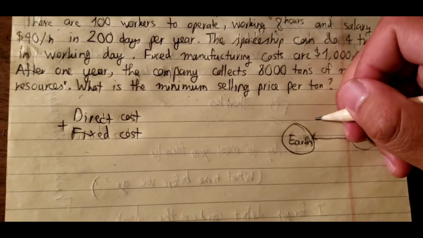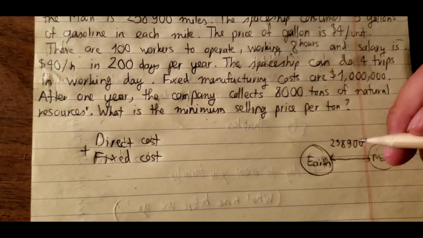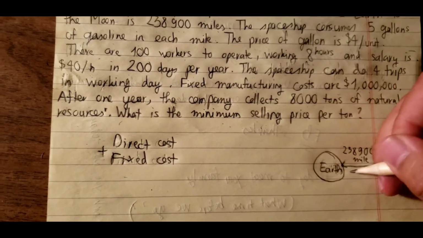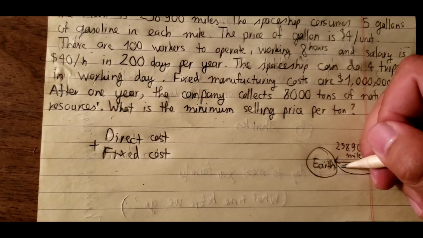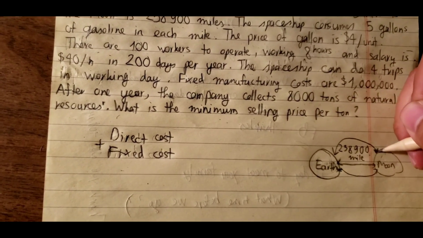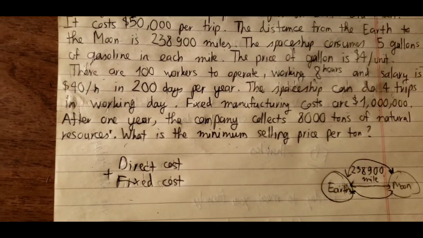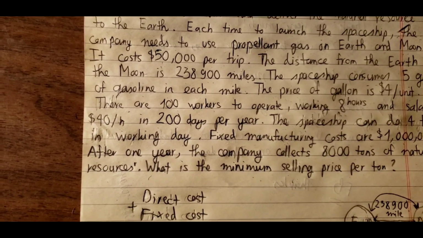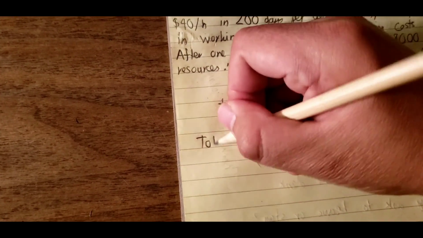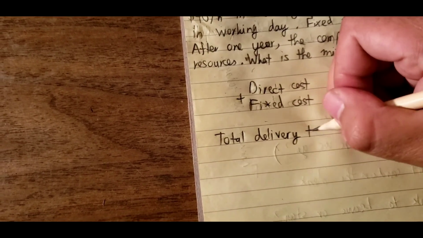We know that the distance is about 238,900 miles. Each time we go to the moon, we use the propellant gas in here, and when we go back to the Earth, we use propellant gas in here too. So that is 2 times. But we must know how many times they go each year. So in the question we need to know the total delivery trip.